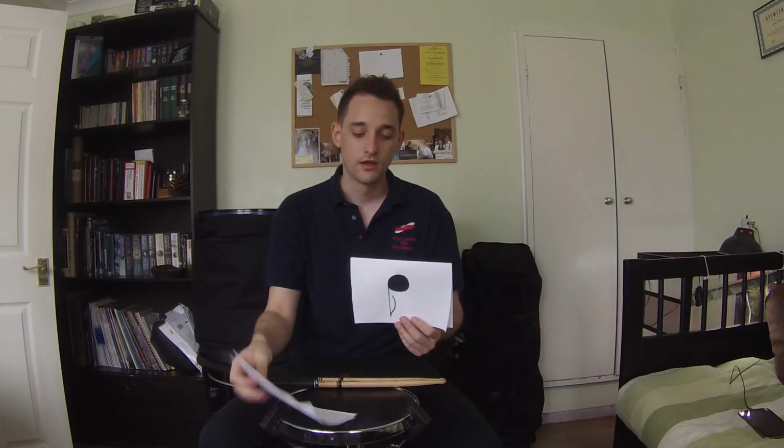Quavers are counted 1 and 2 and 3 and 4 and. So the crotchet pulse is still in there: 1, 2, 3 and 4 and, but you're also highlighting that extra. Okay?